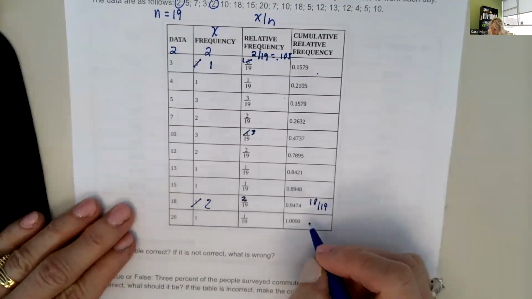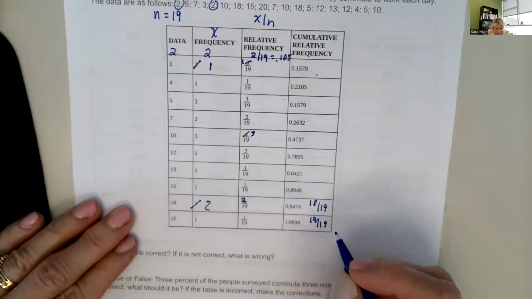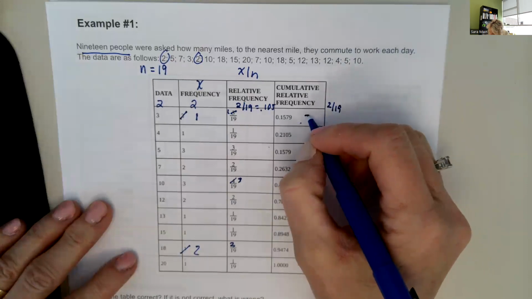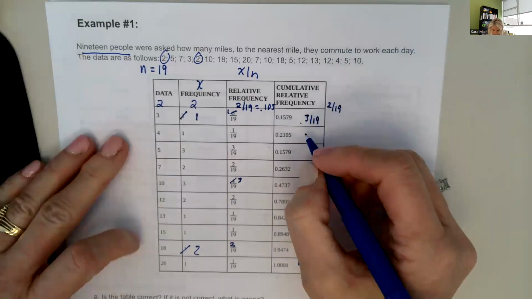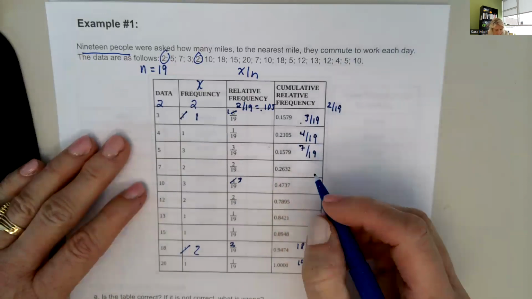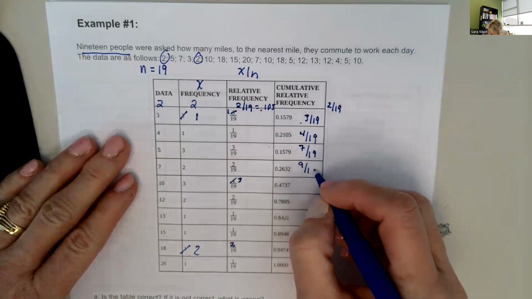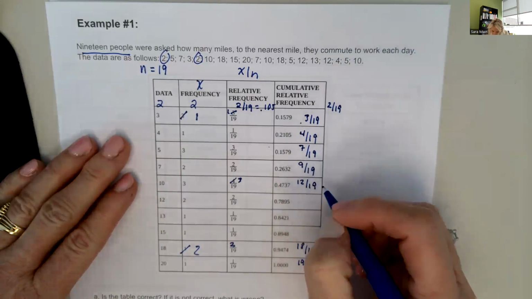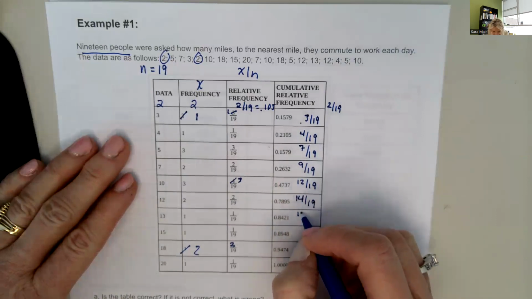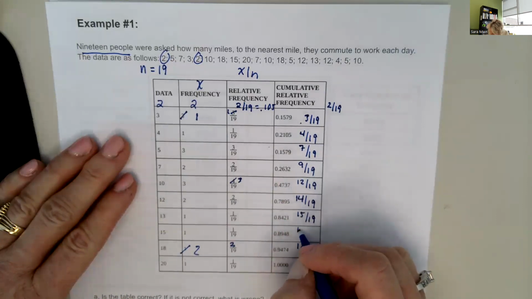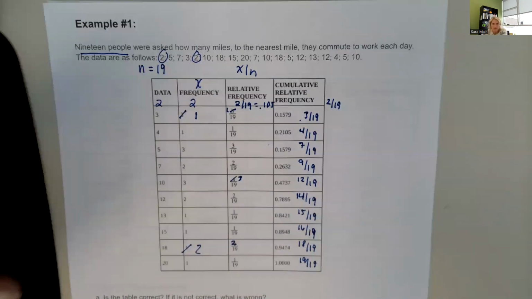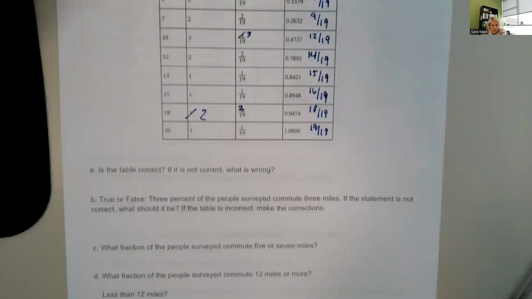And so the cumulative relative frequency, we're just going to correct that. And that should be 2 out of 19. Then this would be 3 out of 19, 4 out of 19, 7 out of 19, 9, 12, 14 out of 19, 15 out of 19, 16 out of 19, and so on. So there's a lot of fixing to do.